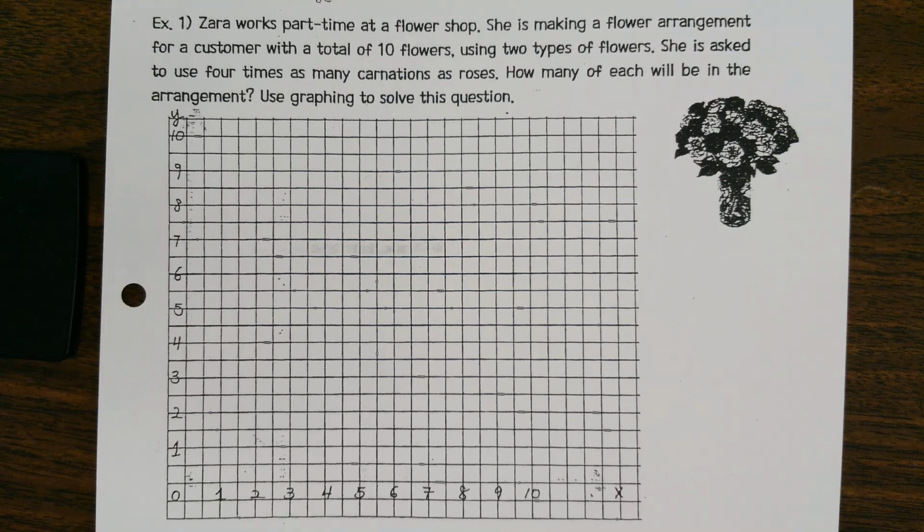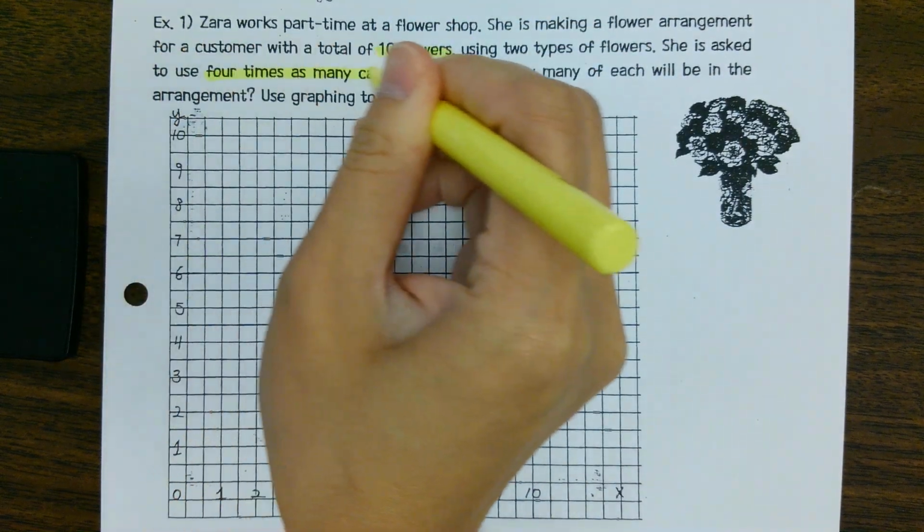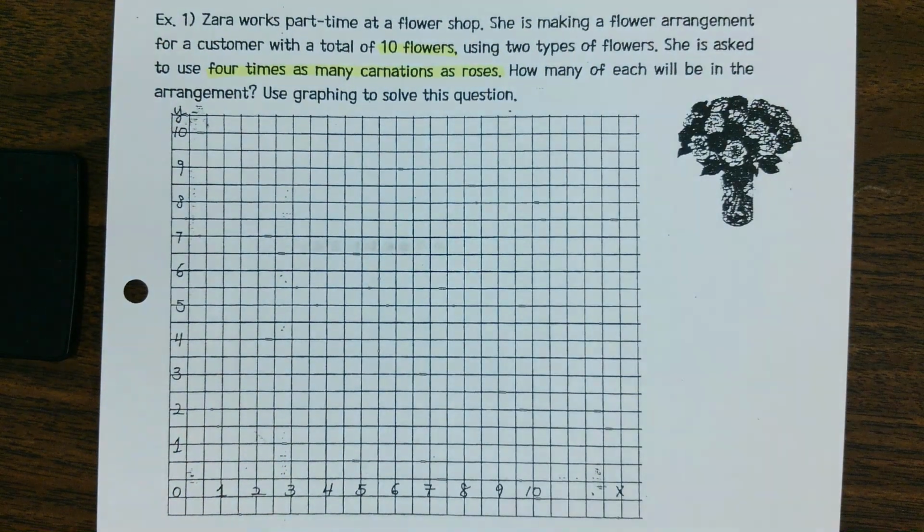Laura works part-time at a flower shop. She's making a flower arrangement for a customer with a total of 10 flowers, using 2 types of flowers. She is asked to use 4 times as many carnations as roses. How many of each will be in the arrangement? Use graphing to solve the question.